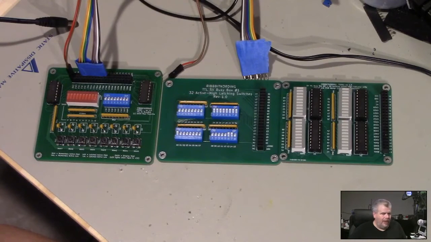So what I wanted to do was to be able to say, all right, I need switches, I need lights. I need some momentary switches. I need some latching switches. So what I wanted to do was come up with a small board that would give me lights, latching switches, and momentary switches.